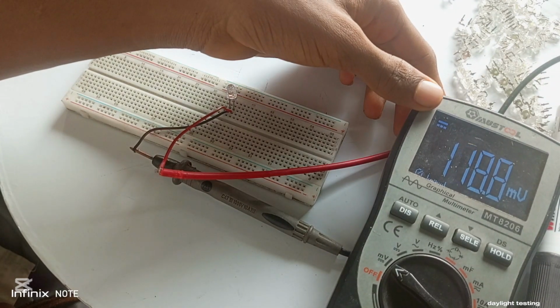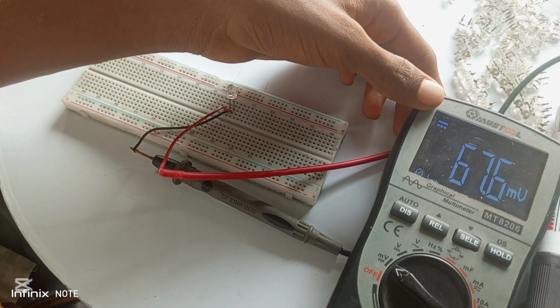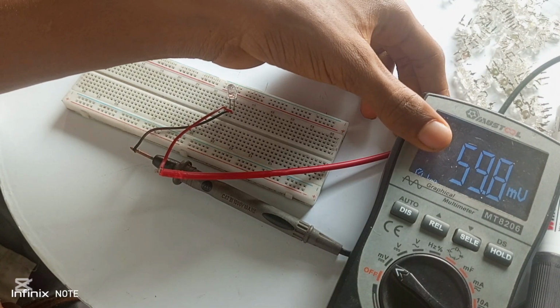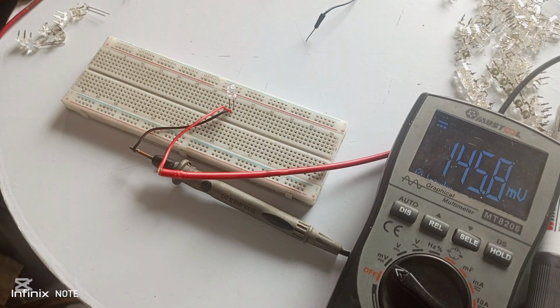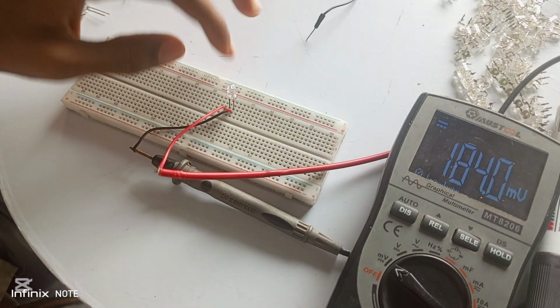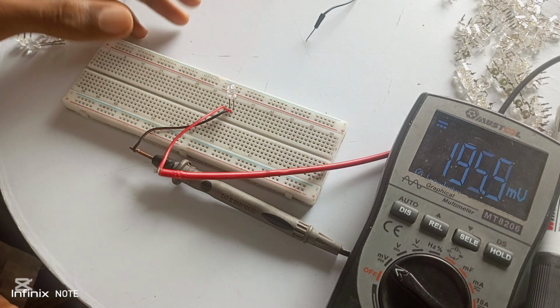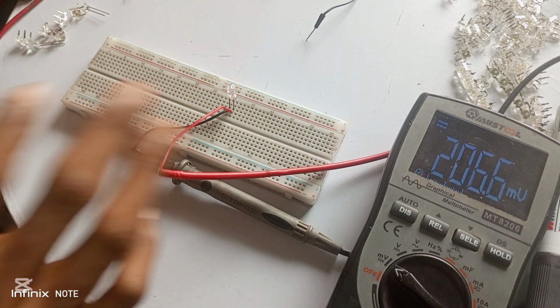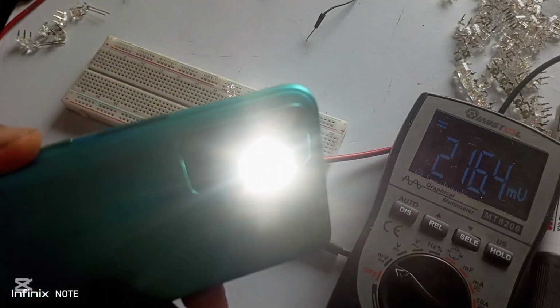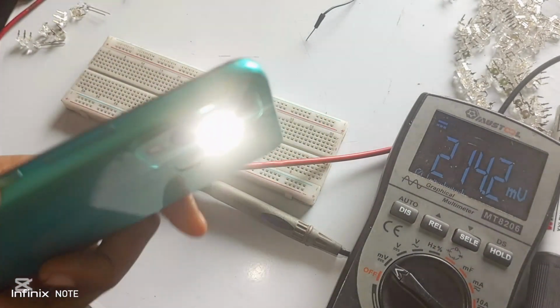Oh my god. It produces around 100 millivolts, 63, 59. Let's flash my phone light on the LED to get more brightness, and let's see. Okay, it's going to 100 and 900, 200 millivolts. Wow. Let's flash my light and see. So this is the Infinix Hot 12 Play light. Let's test it out.